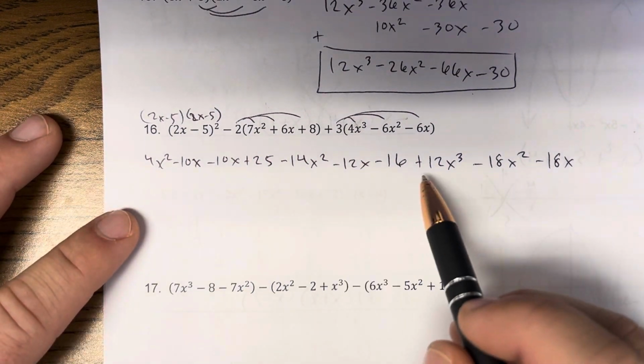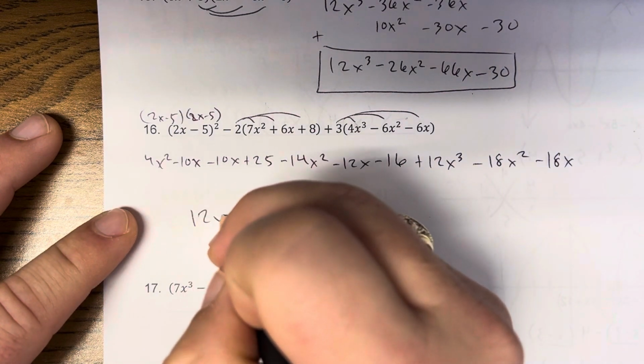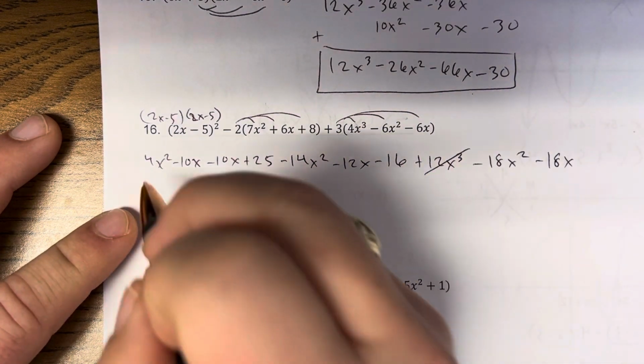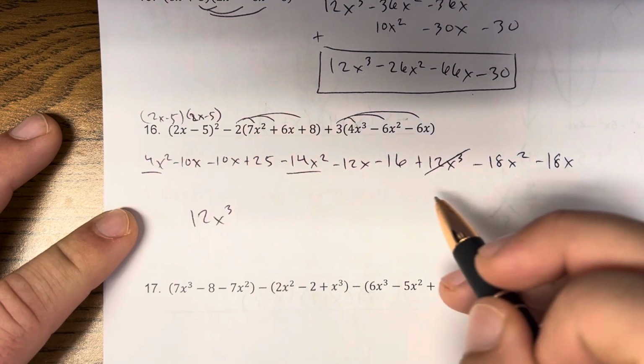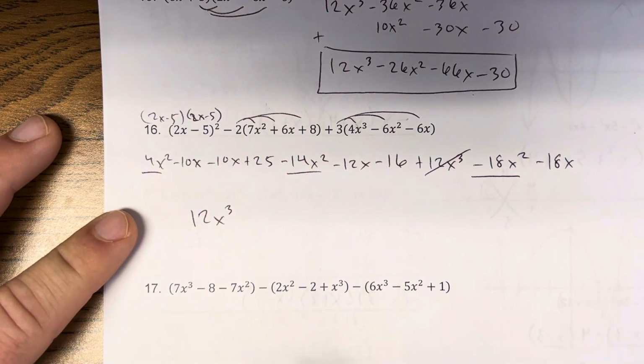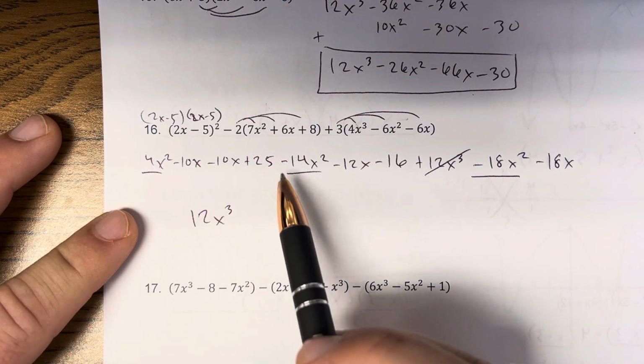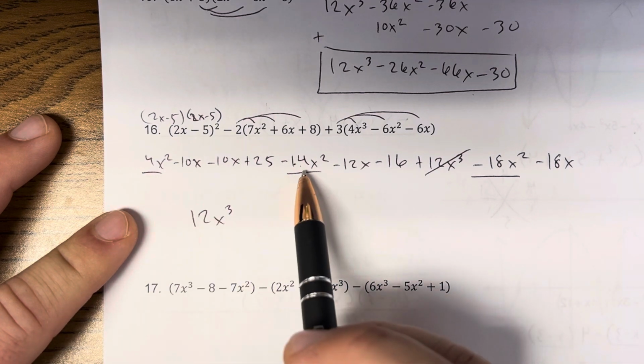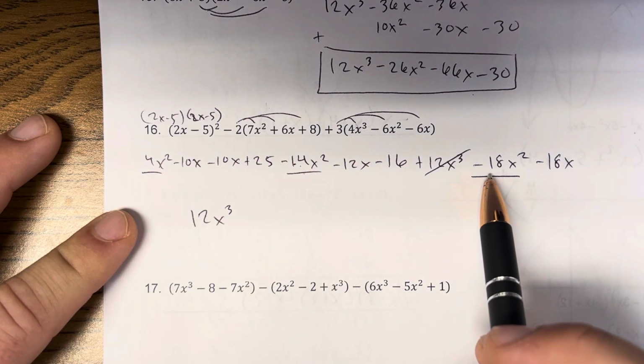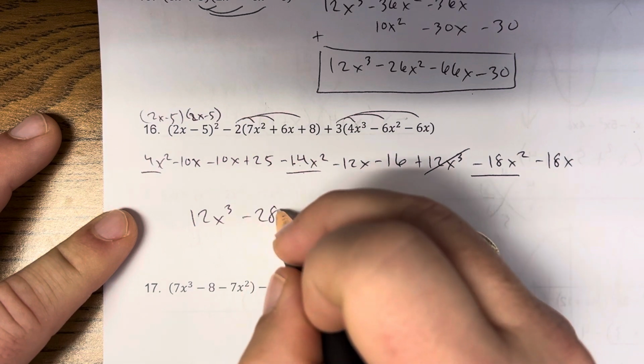The highest exponent I see is the cubed, and so I'll drop that down, 12x cubed, and we're done with that one. My squares, I've got this one, and this one. And so I'll just go ahead and knock off 4 from there. So that's going to be negative 10 minus 18 is going to be negative 28x squared.